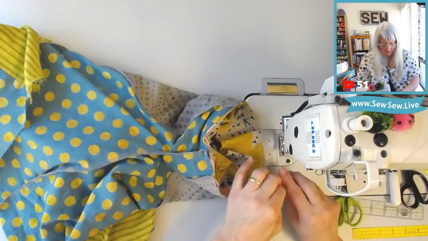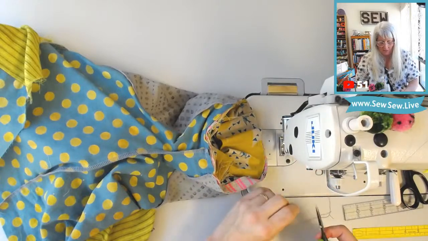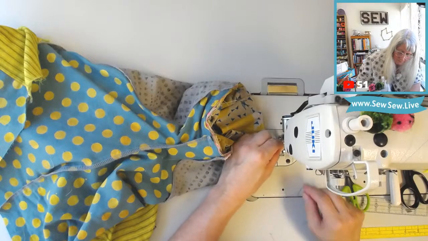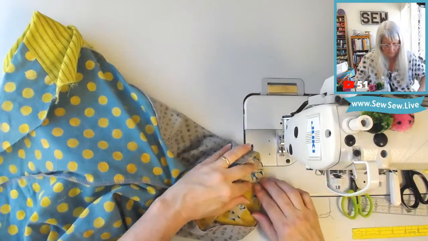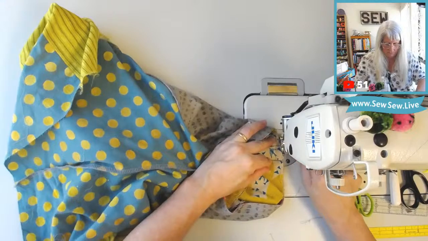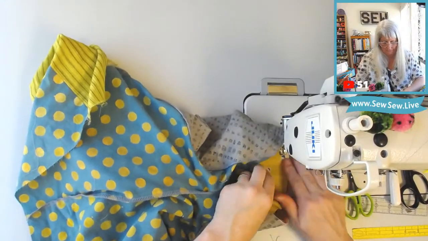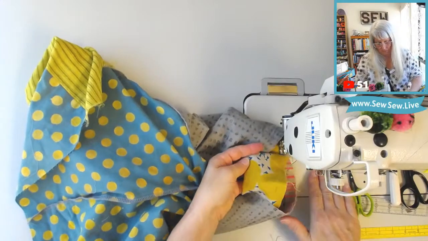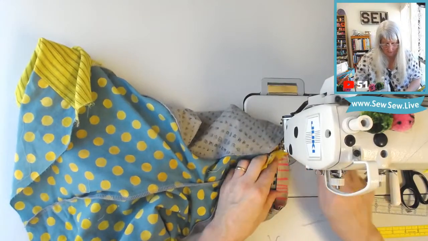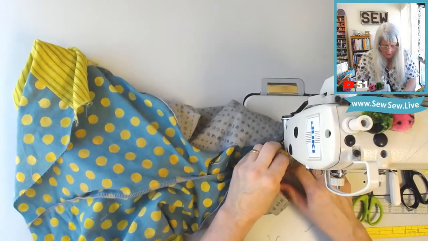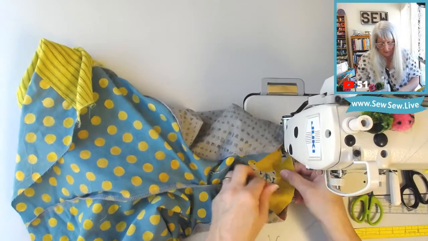Oh, I thought I couldn't see thread in there, but I was like, oh, it just matches my needle. Okay. Get all that thread out of the seam. It takes a second, but it's worth it for later on, you know?